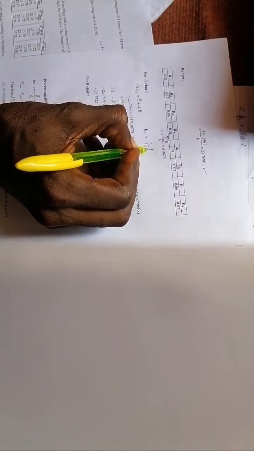This formula says A2 is equal to 3 all over the root of n times D2. So you just get your D2 when the subgroup is 6, then you multiply it by your R. But you can get A2 from the subgroup.